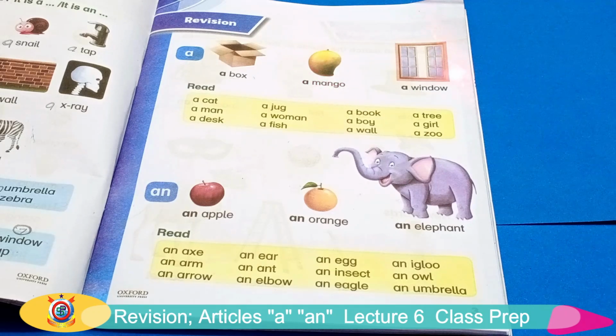Look at the third picture now. What is this? Have you any idea about it? What is this? Yes, this is window. W-I-N-D-O-W. Window.